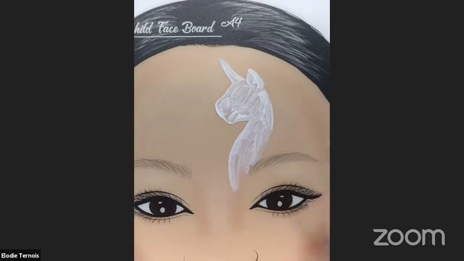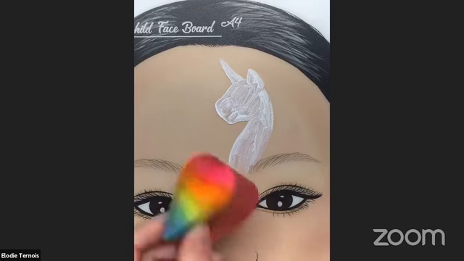Just like that. And you can add, if you want, some rainbow. Maybe this one. Okay. So I load. So this is this color.